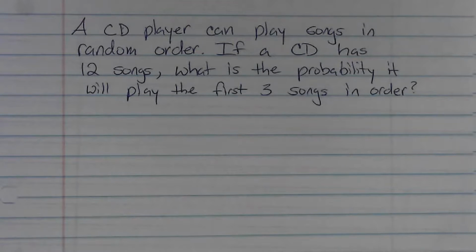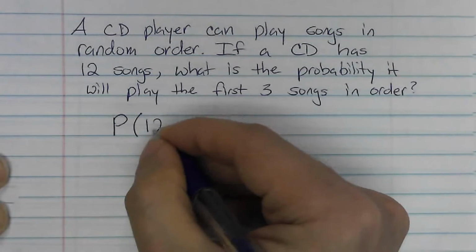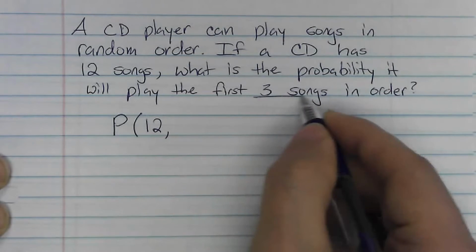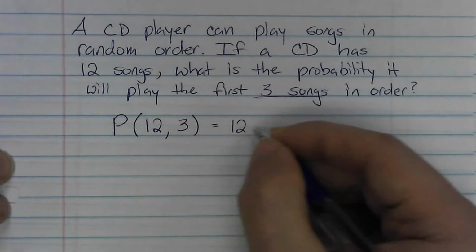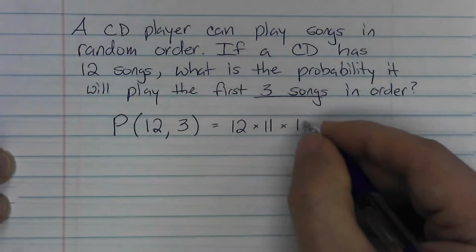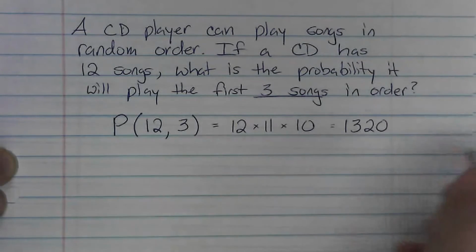Let's take a look at another example that involves probability. Imagine you've got a CD player, and you can press a button and it'll play all the songs on the CD but in a random order. If there are 12 songs on a CD, what's the probability that the machine is going to play the first 3 songs in order? If it wasn't a word problem, it would look like this. Start out with 12 songs, and how many do we care about? The first 3 in order. So we have 12 times 11 times 10, and that's going to be 1,320.